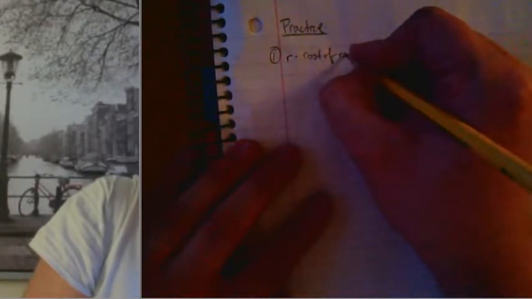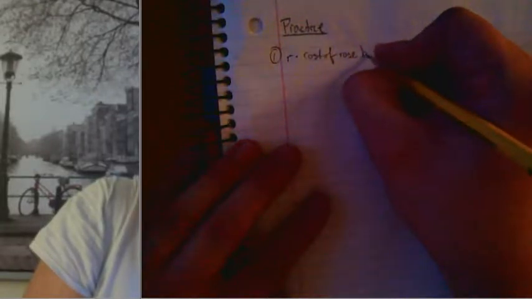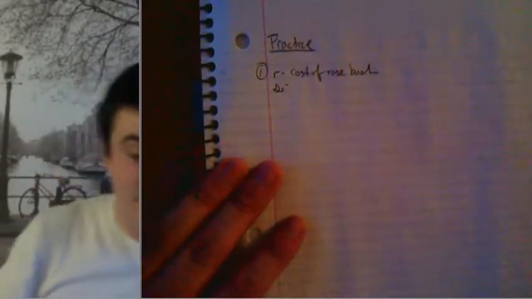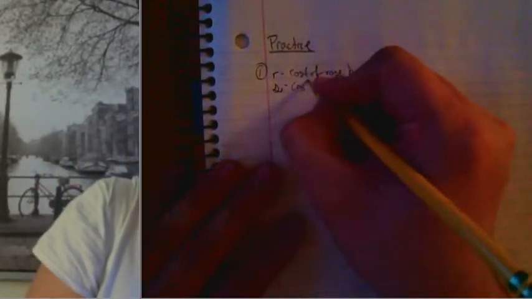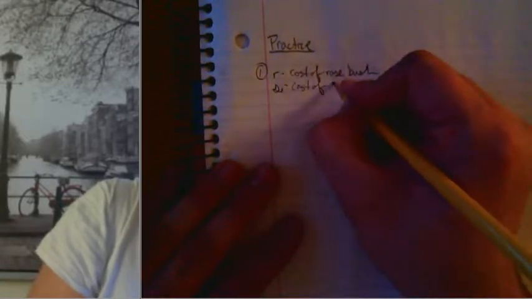So we need the cost of 1 rose bush, r, and I'm going to use a cursive s so I don't confuse the others, s, the cost of a shrub.